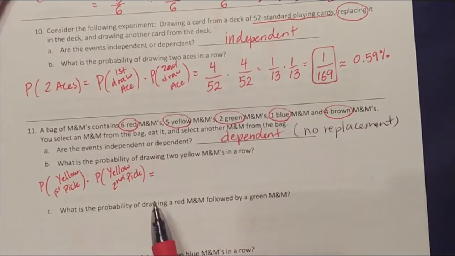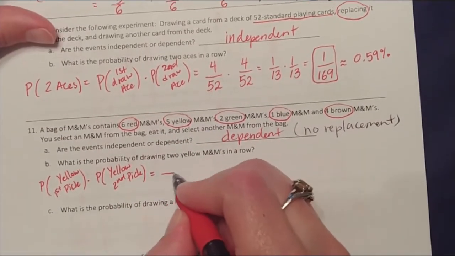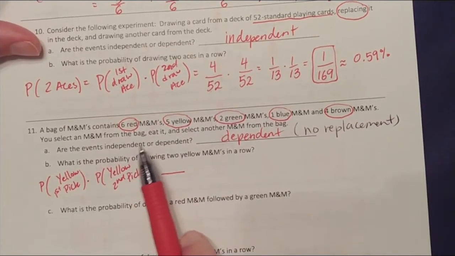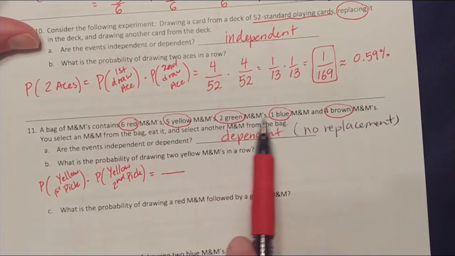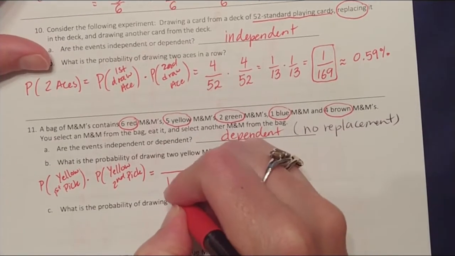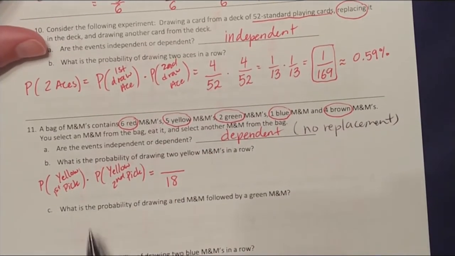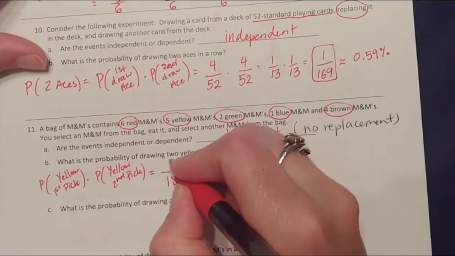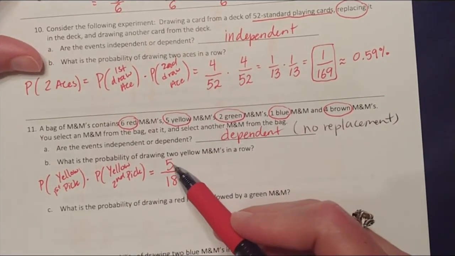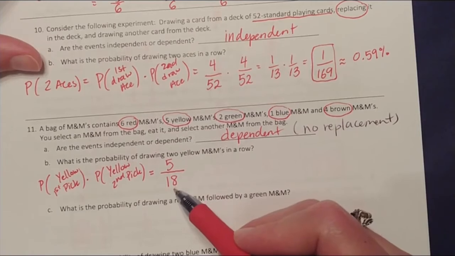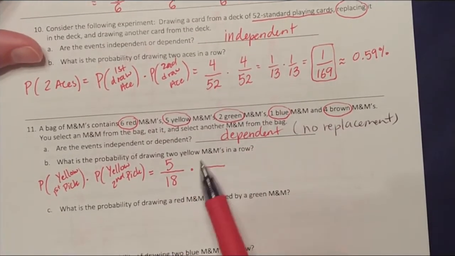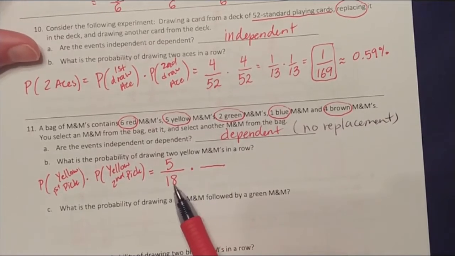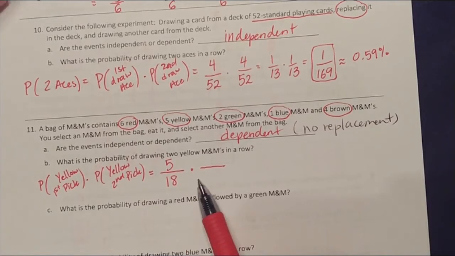So let's see. How many total do we have for our first pick? Well, if we add this, 6 plus 5 is 11, 13, 14, 18. So we have 18 M&Ms to choose from. And then how many are yellow? 5. Okay, so the first time you have 5 yellows out of 18 total to choose from. Now for the second time, think about it. How many are left inside the bag? Do you still have 18 M&Ms? No, you only have 17 because you ate one.